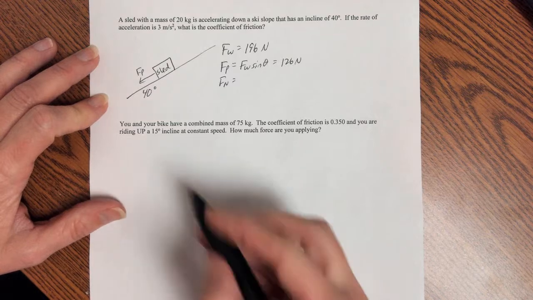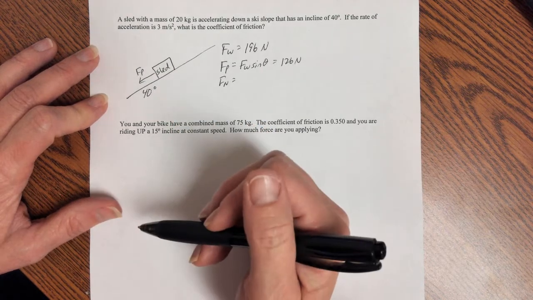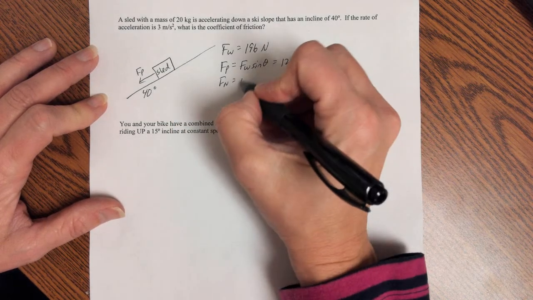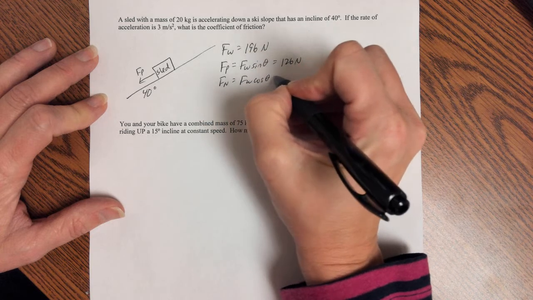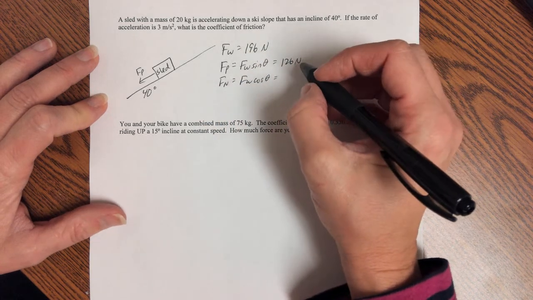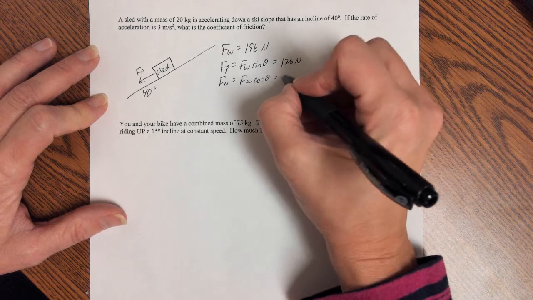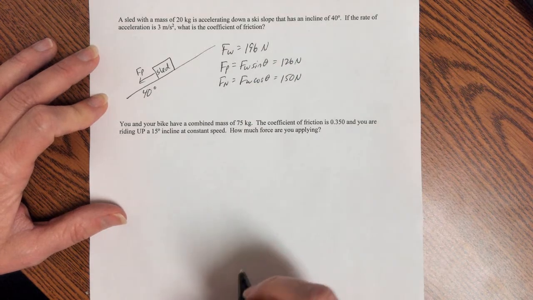And the normal force is the force pressing the sled to the incline. That is weight times the cosine of the angle. So 196 times cosine of 40 degrees is 150 newtons.